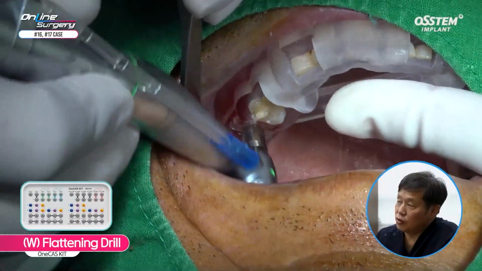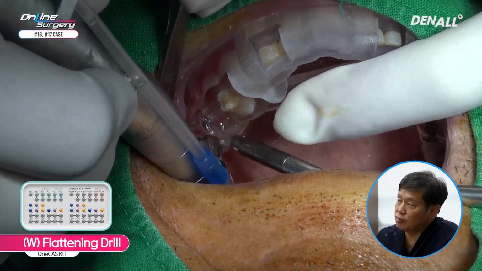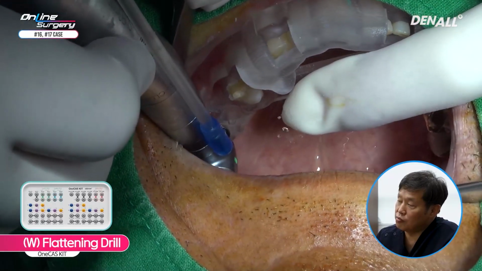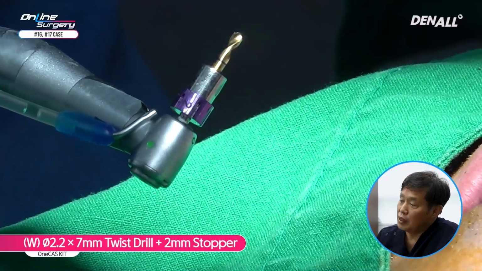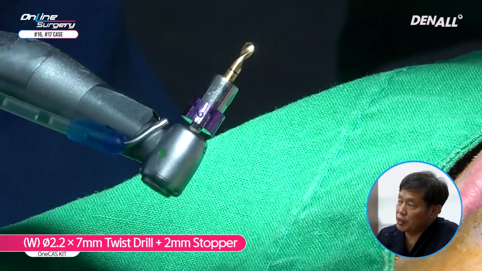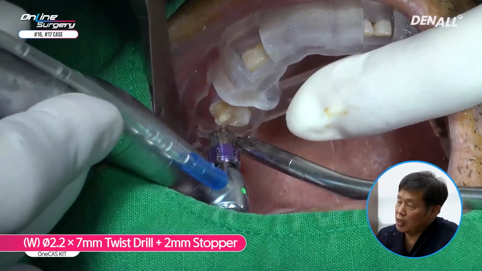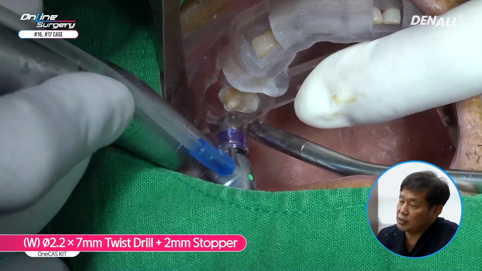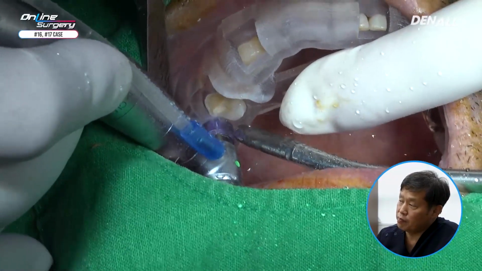Flattening drill is used from number 16. Number 16 and 17. 6 millimeter was assumed, so 5 millimeter drilling is done first. 7 millimeter with a 2 millimeter stopper. So initial drilling is done up to 2.2 using 5 millimeter.